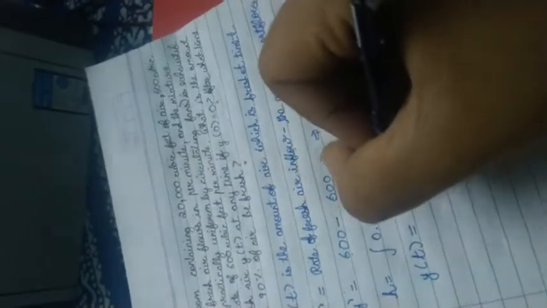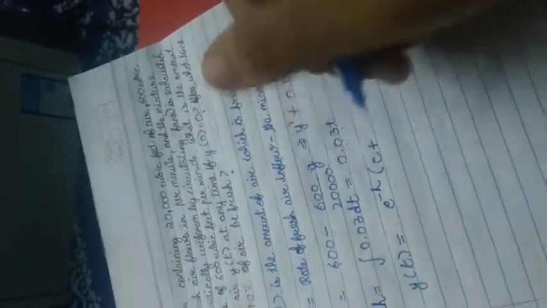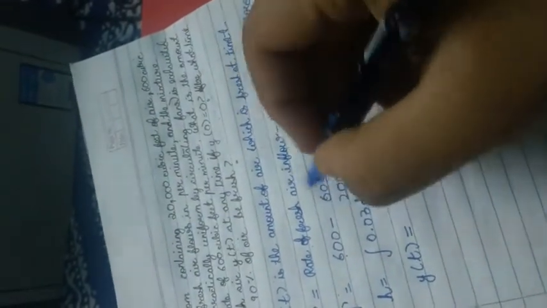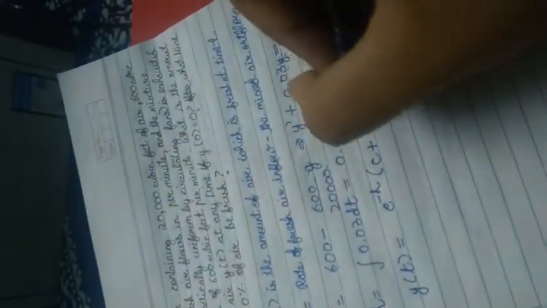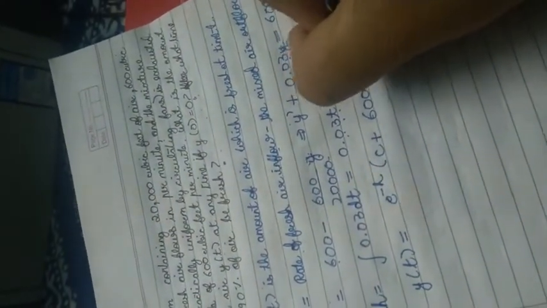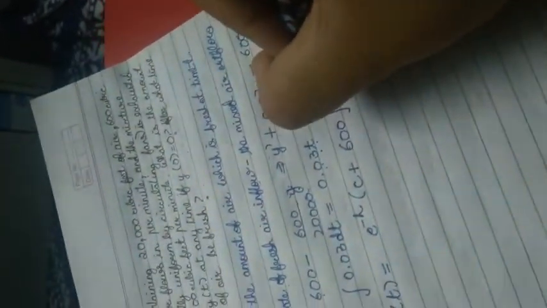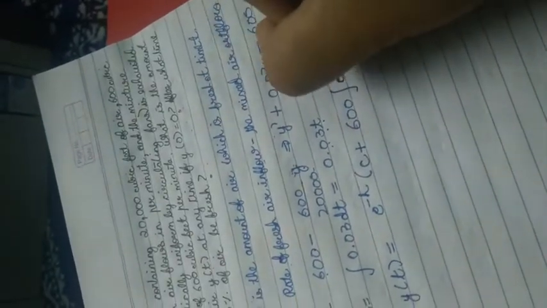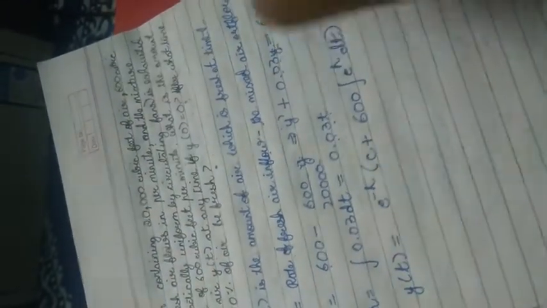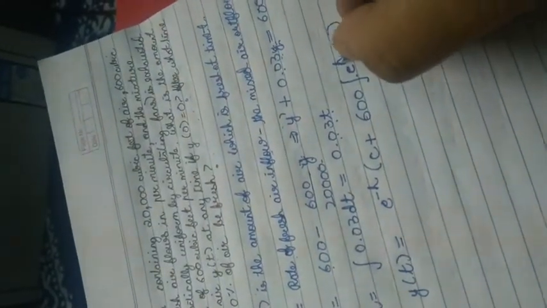Now we'll put y(t) equals e raised to power minus h times c plus 600 times the integral of e raised to power h dt. So this is the solution of the equation. Now we just need to solve it.